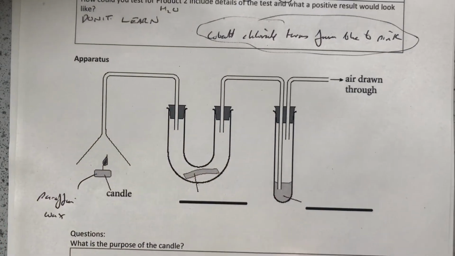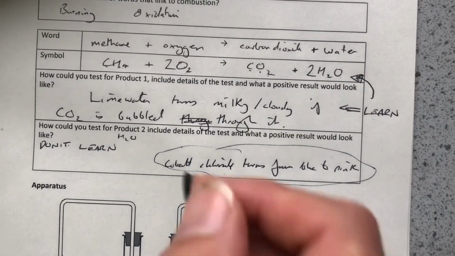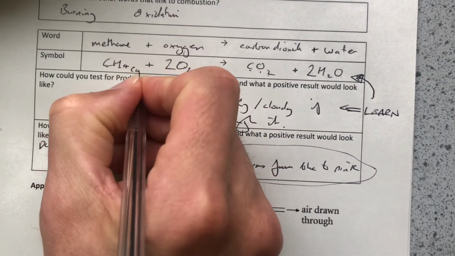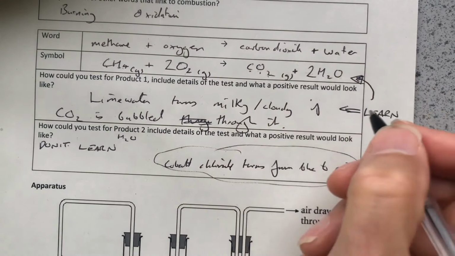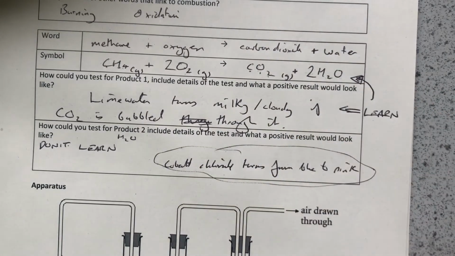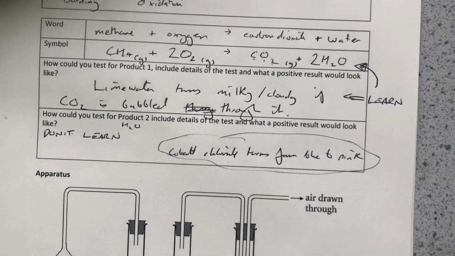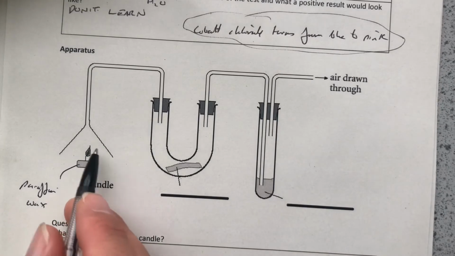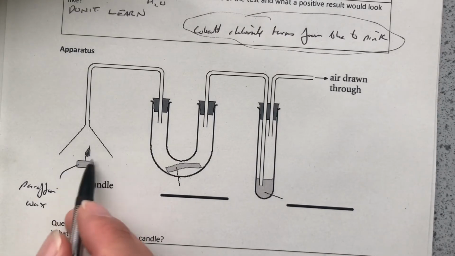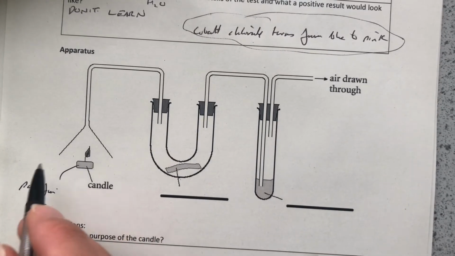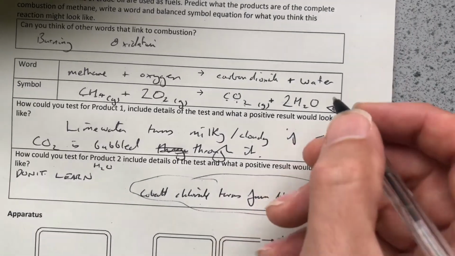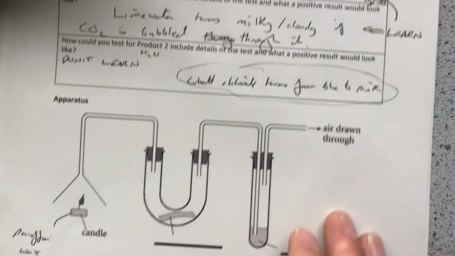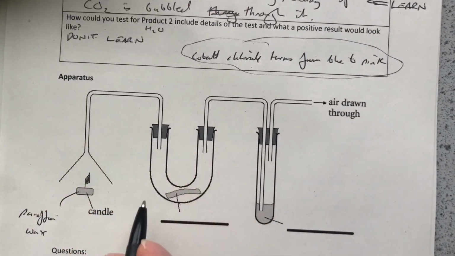Let's just go back for a second and put state symbols on this. Methane was a gas. Oxygen's a gas. Carbon dioxide is a gas. That's the state symbol of water. A lot of people tell me liquid because they think water's a liquid, and they're right to say that. But of course, this is combustion, this is burning, this is hundreds of degrees. So any water that comes off this is not going to be liquid, because water boils at 100 degrees. So the water that comes off is going to be a gas as well. So we need to suck these gases off through this apparatus.